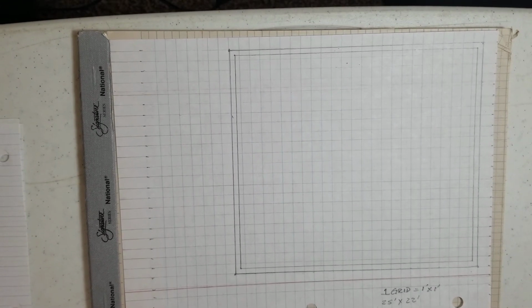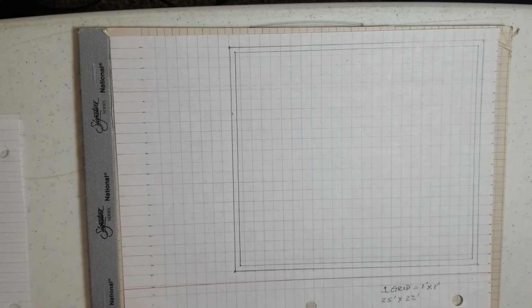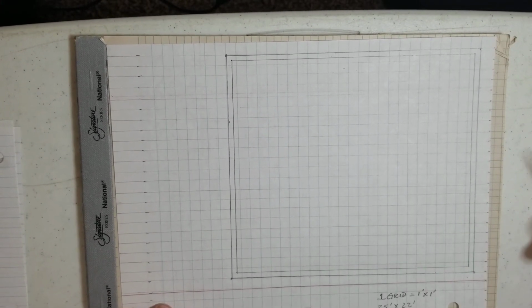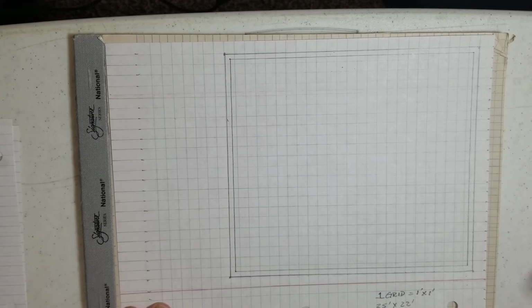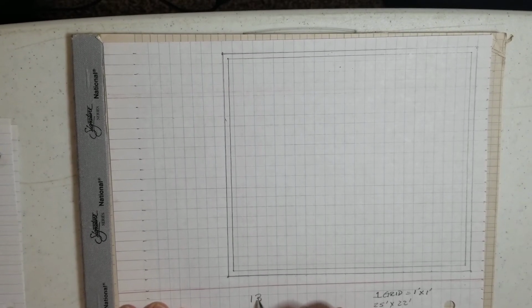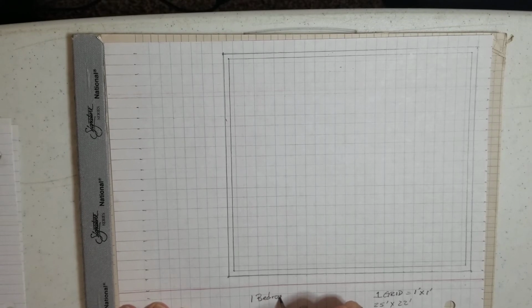And now we're going to start laying out the inside. Because this is such a small little location, we're just going to draw a 1-bedroom with a closet.